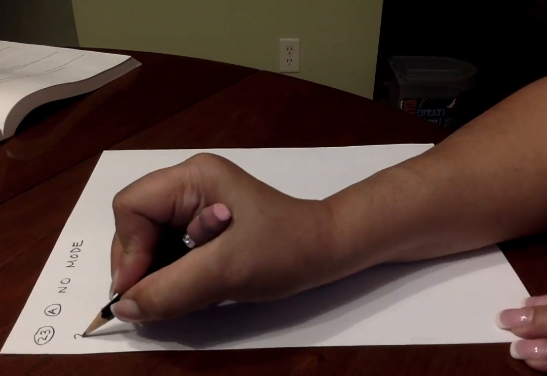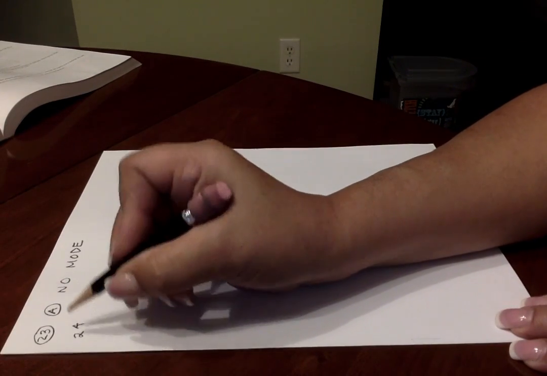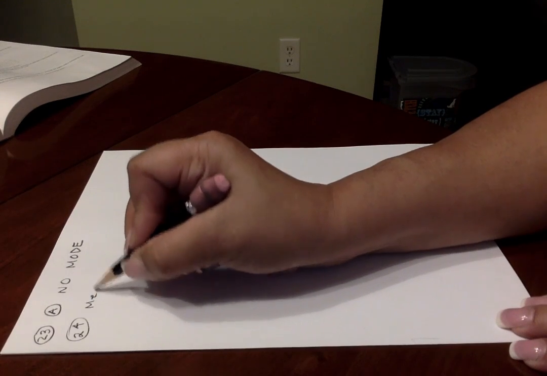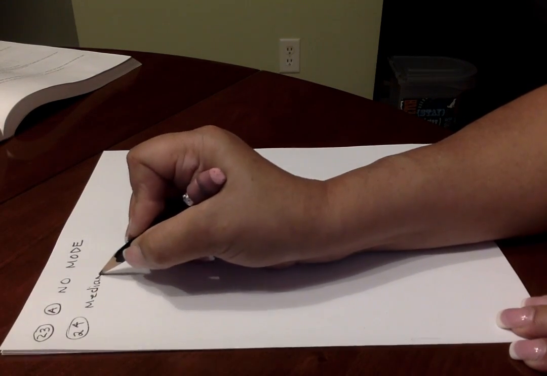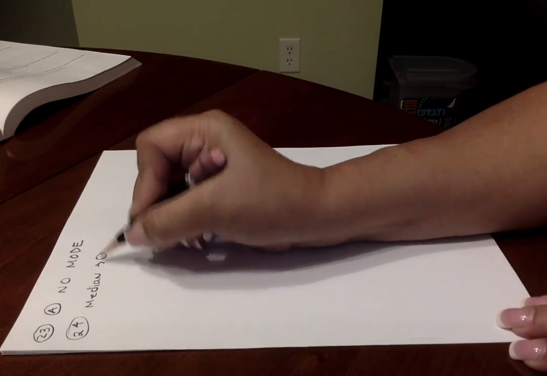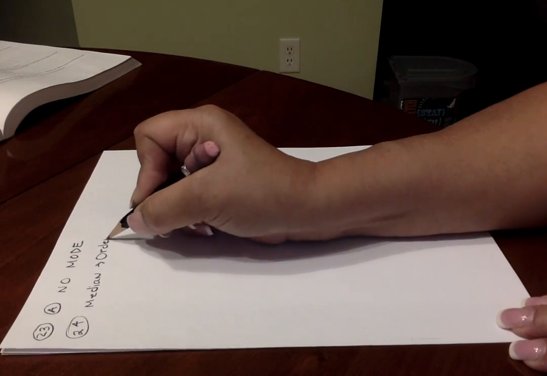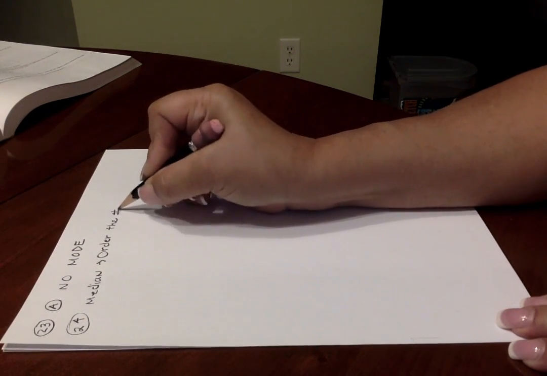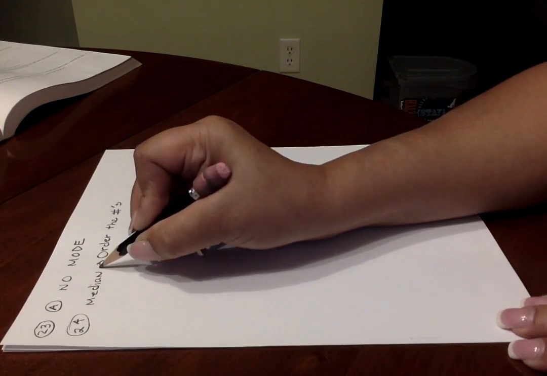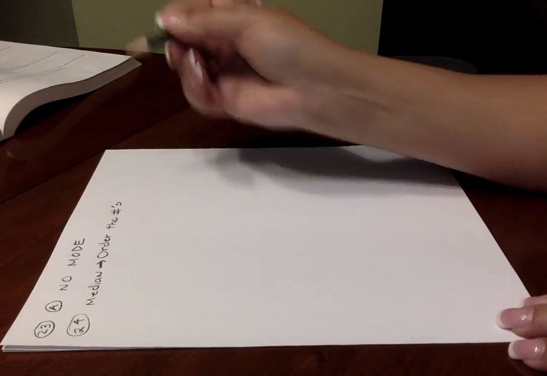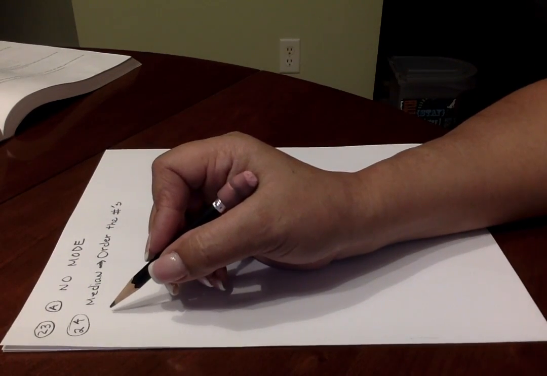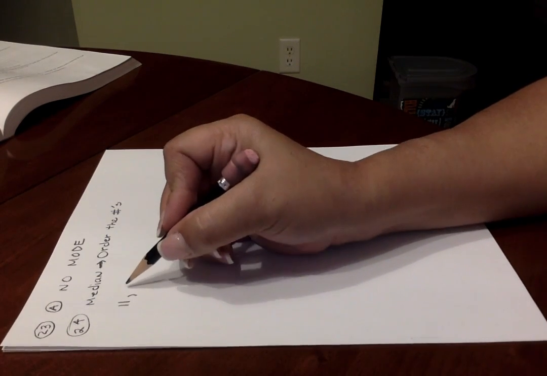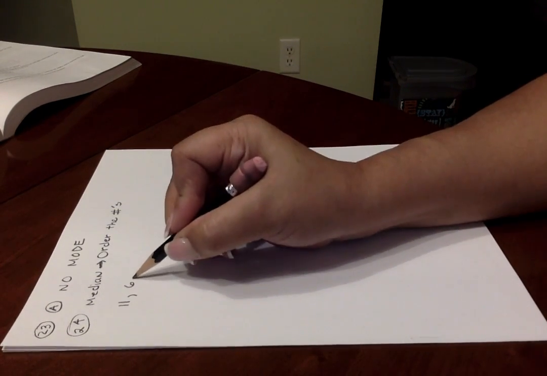Okay, for 24, you're asked to find the median. And when you find the median, you have to remember that you need to order the numbers. Put them in order. So the numbers that you're given for number 24 are, I'm going to go from big to small, but you can go the other way if you'd like. Just put them in order.